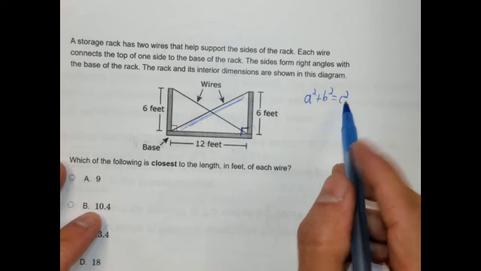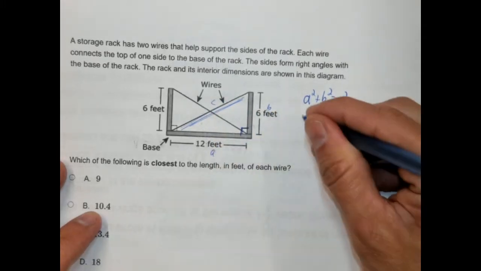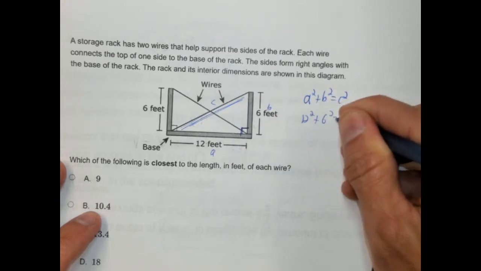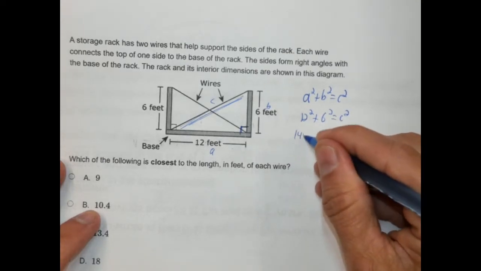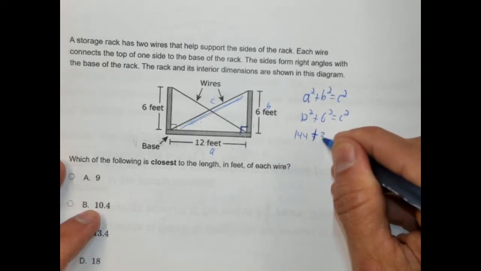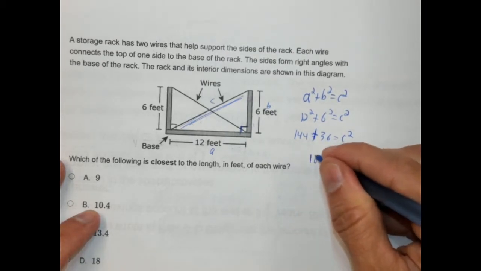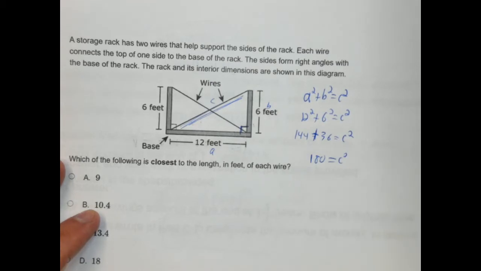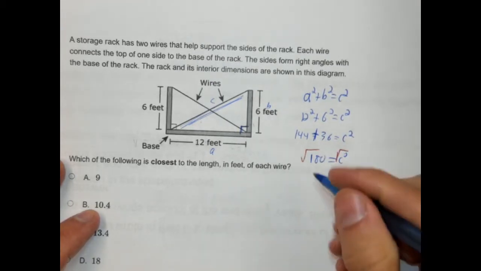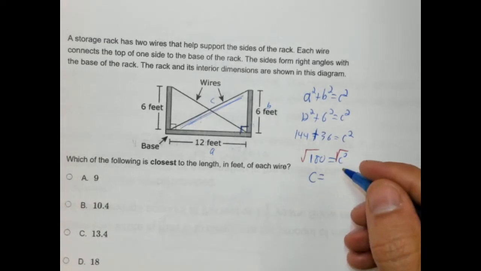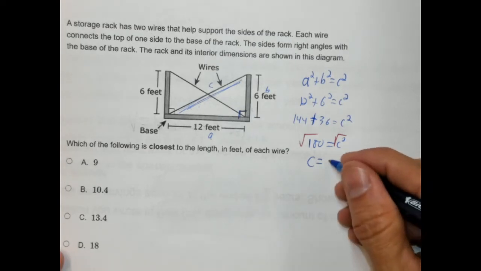We know c is the hypotenuse, so that's what we're looking for. We can just label these as a and b, doesn't matter which is which. So we're going to do 12 squared plus 6 squared equals c squared, and we're solving for c. 12 squared is 144, and 6 squared is 36, and we don't know what c is yet. 144 plus 36 should be 180, equals c squared. We're going to take the square root of both sides because we want c, we don't want c squared. If you use the calculator that's part of the test, you should get something quite close to 13.4-ish.